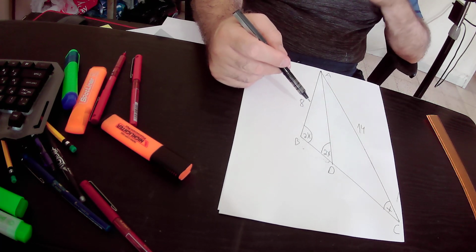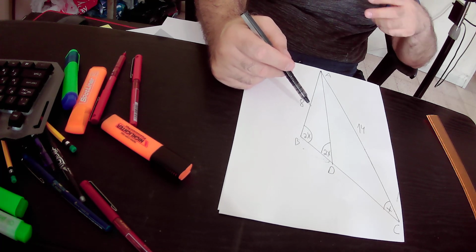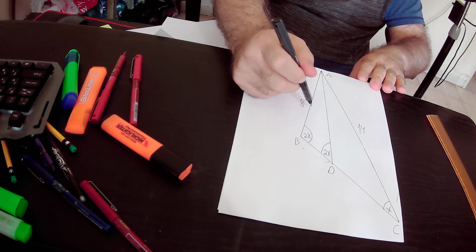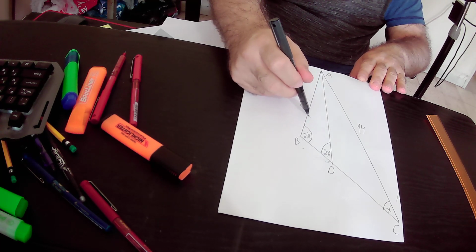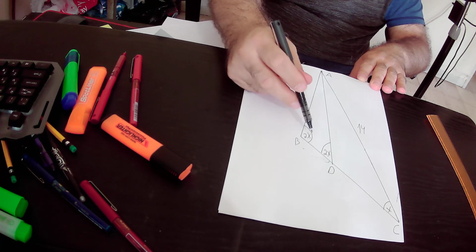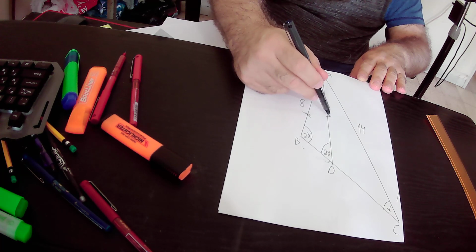Therefore, according to rule number 1, in front of equal angles there are equal sides. In front of this angle 2x, we have side AB of triangle ABD, and in front of the other angle 2x, we have side AD.